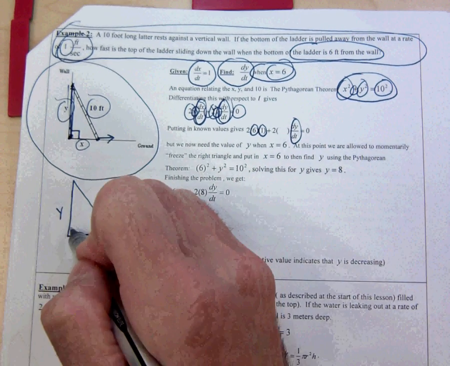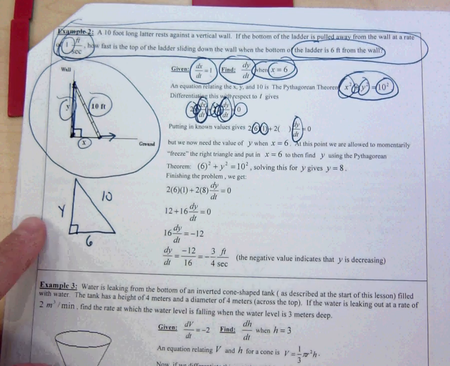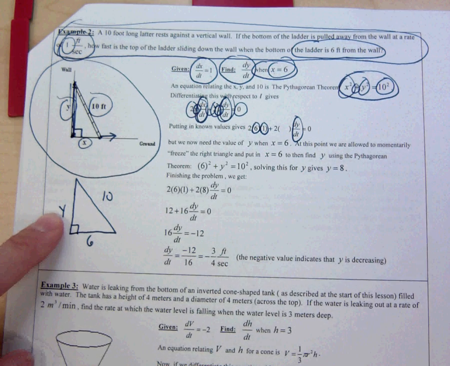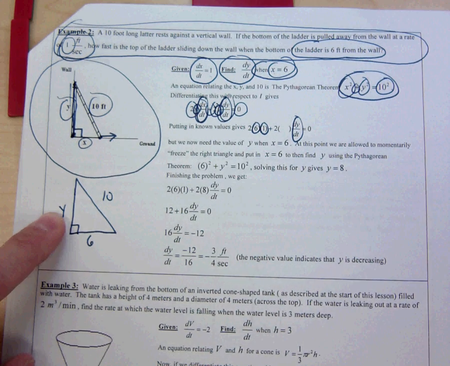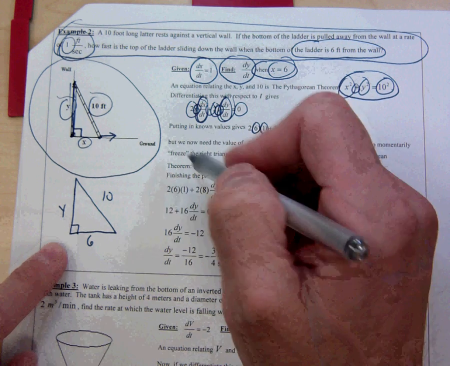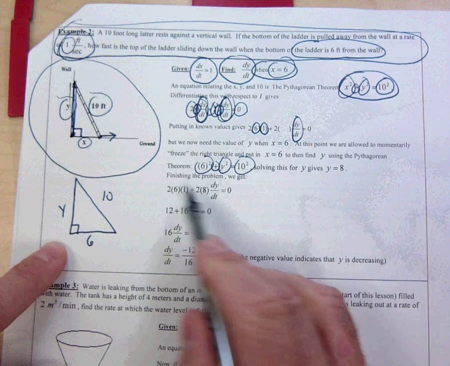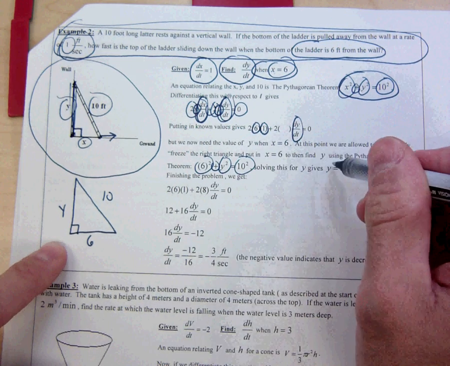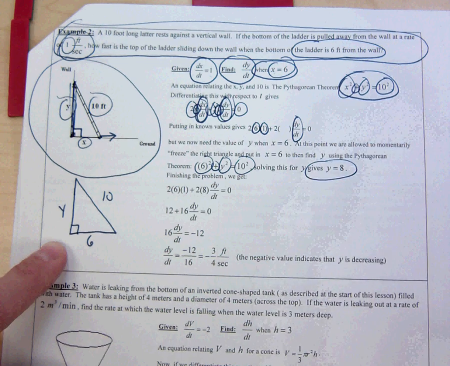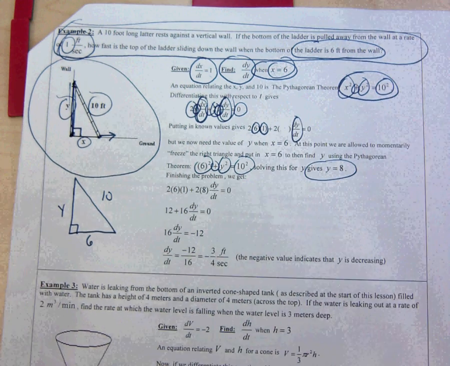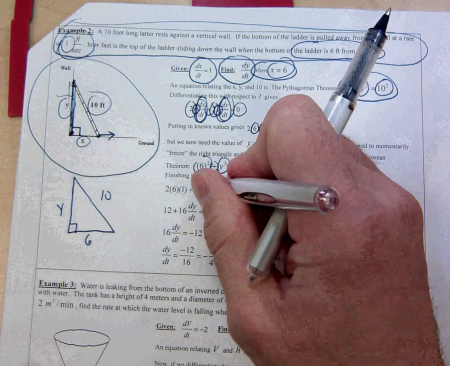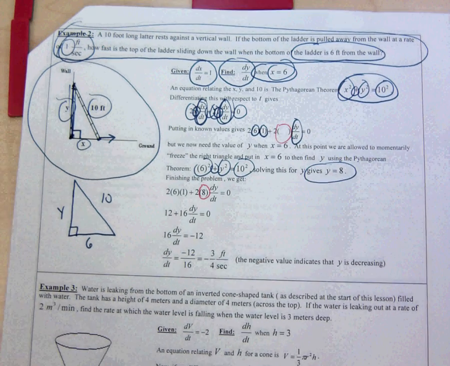And by doing that, won't I now be able to find y at that moment in time, which is what I need to finish the problem? Yes? So what I did is I wrote y squared plus 6 squared equals 10 squared. And then just solve that for y, and you get 8. So now I'm okay to go ahead and fill in my blank there with an 8. Are you following me here, guys?